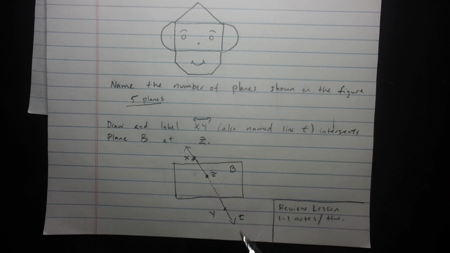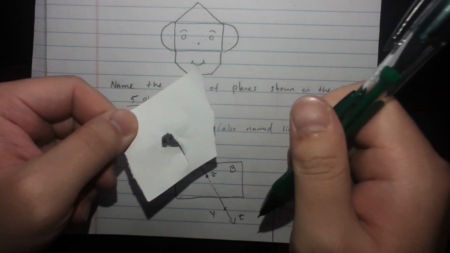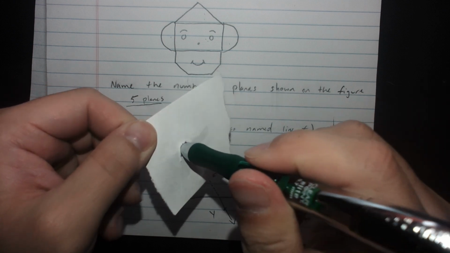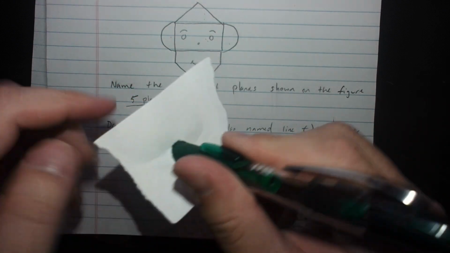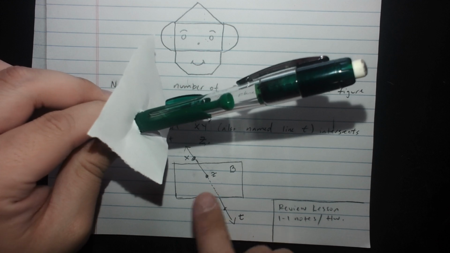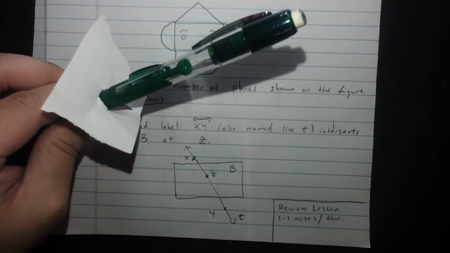So here is my plane, and this is my line. The line is going to go through the plane just like this, and it's going to intersect this point Z or point Z. Okay? Whatever I have here is essentially the figure that I drew on this paper.